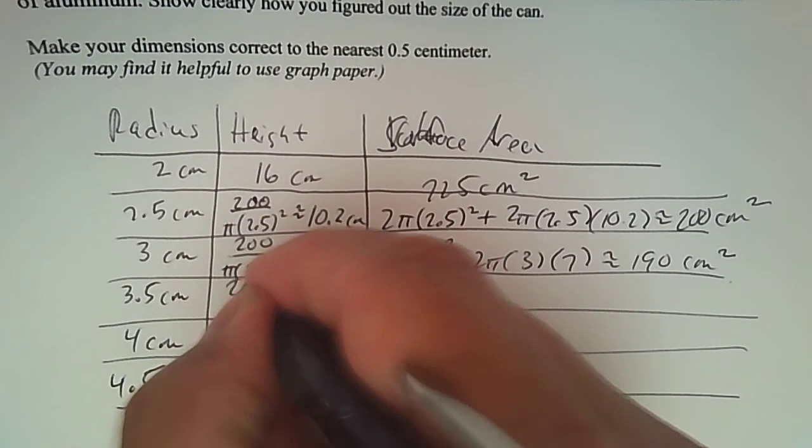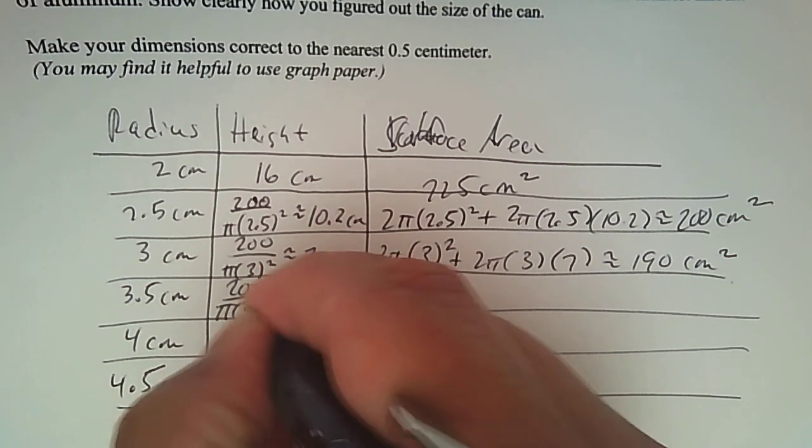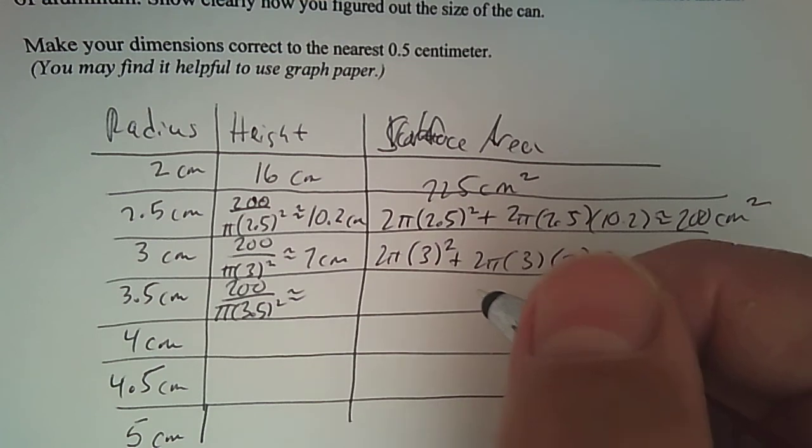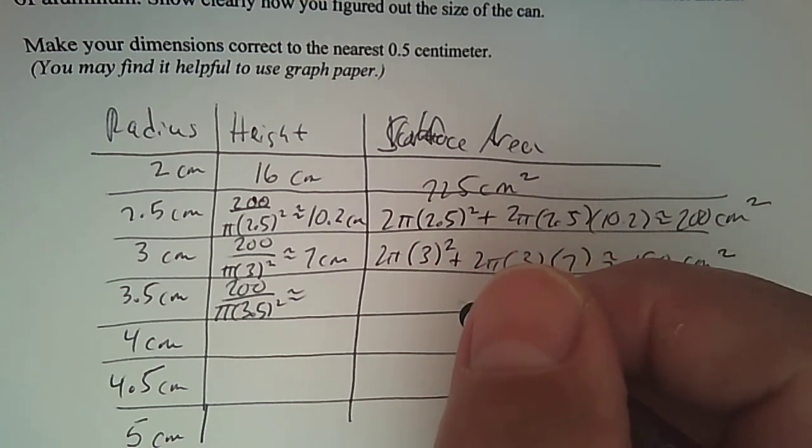3.5, so 200 divided by pi times 3.5 squared. You can use a calculator for that. So the height for that one is about 5.